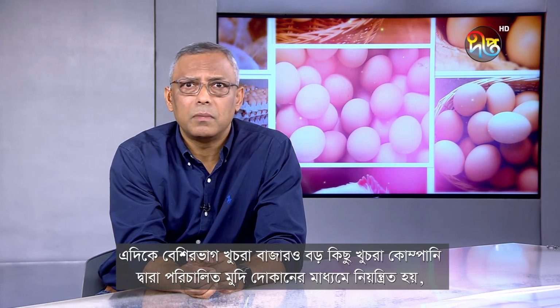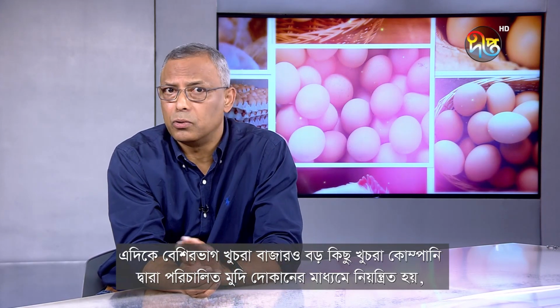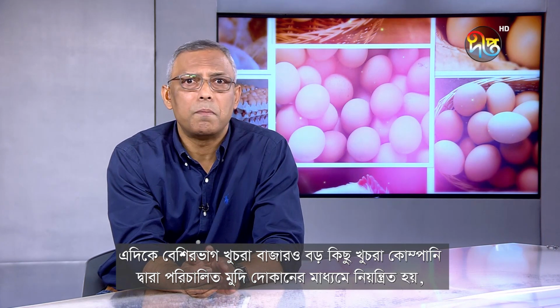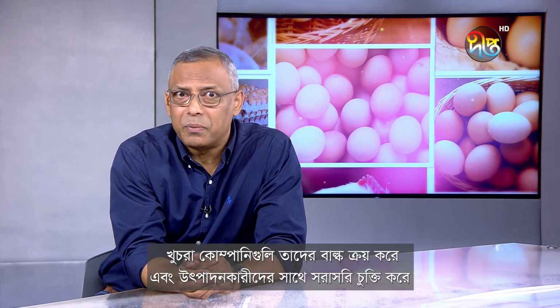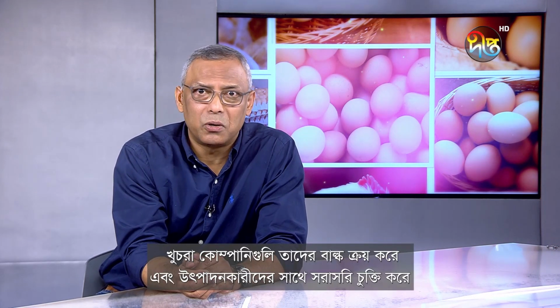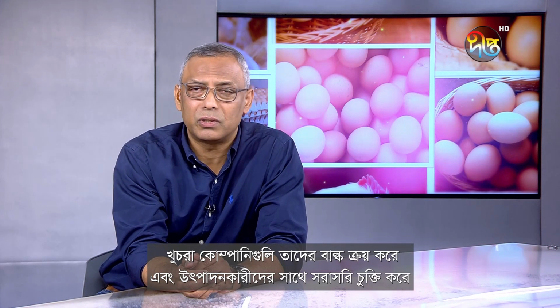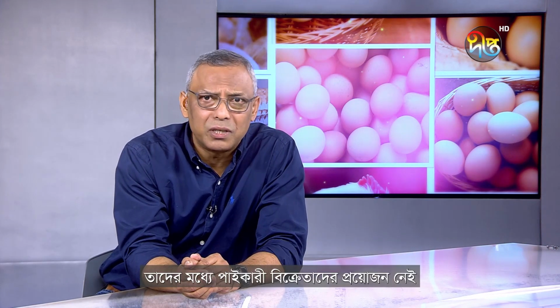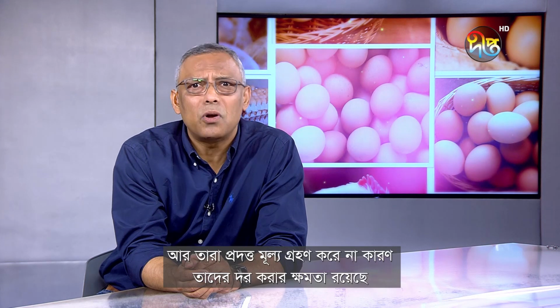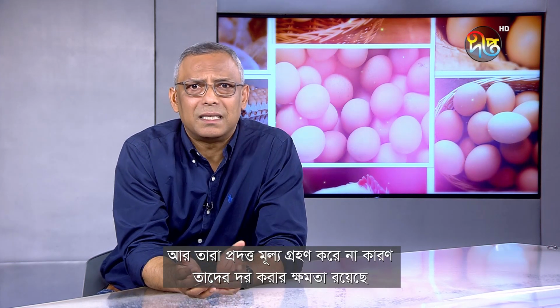At the same time, most of the retail market is organized through grocery stores run by big retail companies, not by small traders in bazaars. The retail companies make their bulk purchase and contract directly with the producers. They do not need to have wholesalers in between. And they do not take prices as given because they have the market power to negotiate.